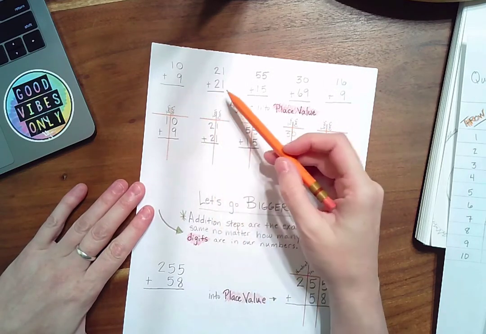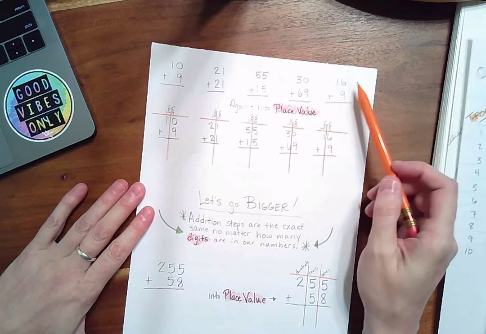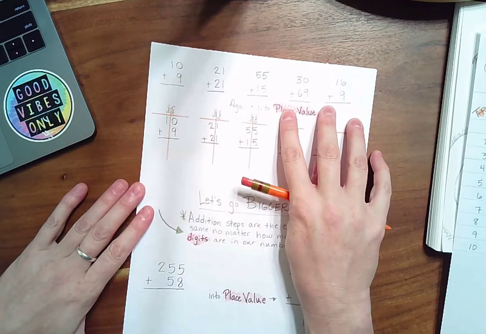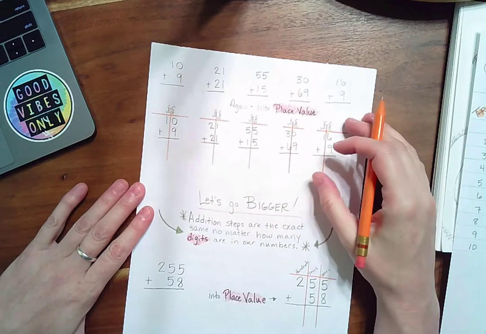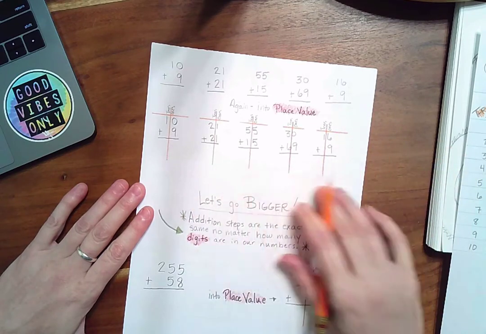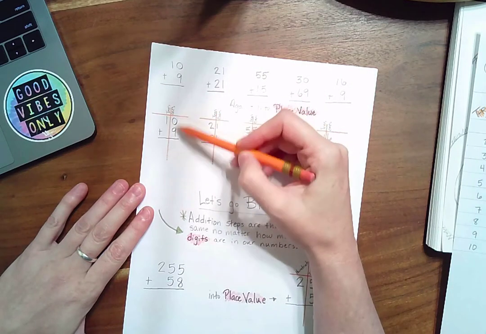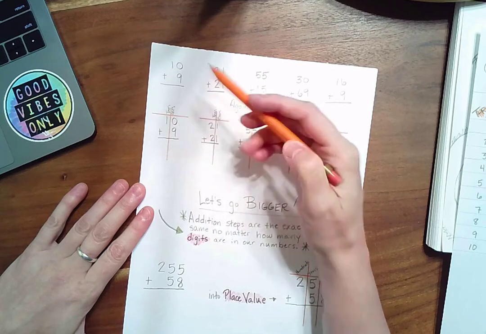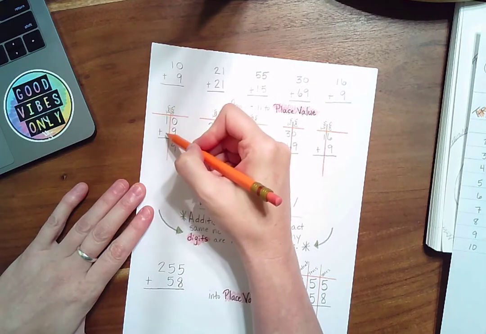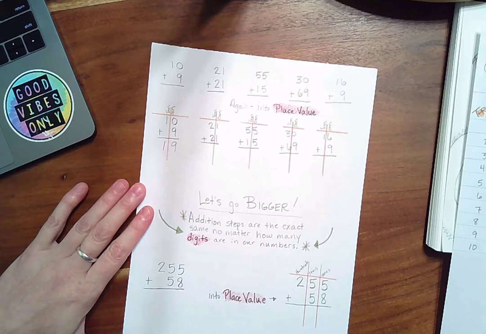10 plus 9, 21 plus 21, 55 plus 15, 30 plus 69, and 16 plus 9. Again, I know that most of us can add it this way, but we're focusing on place value and expanded form as we get ready for some really big addition. And so we're going to break it down into place value. So we come to 10 plus 9, and in my ones column I have 0 and 9, and 0 plus 9 remains 9. And then I have 1 ten. There are no others. So 10 plus 9 is 19.